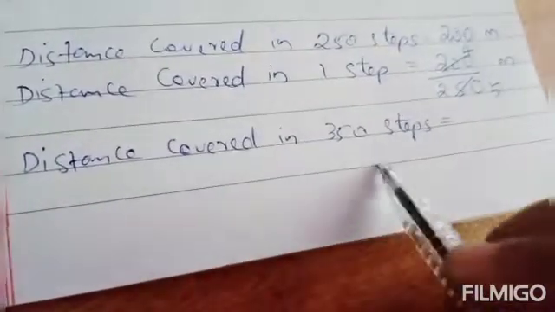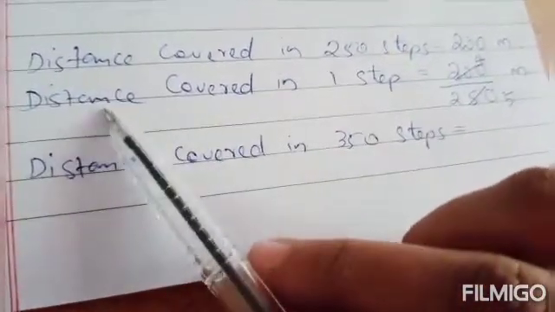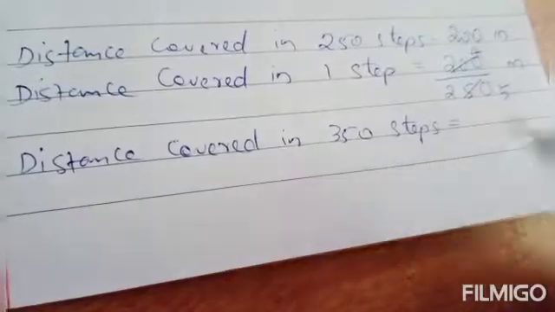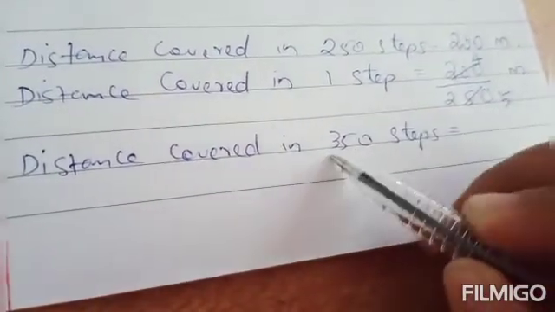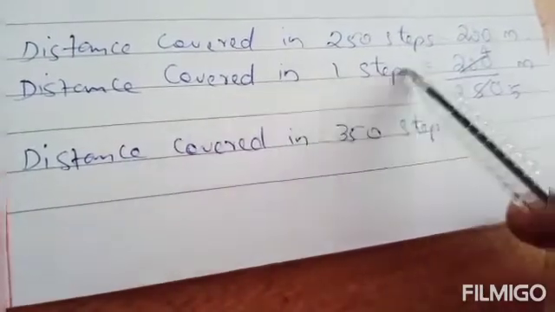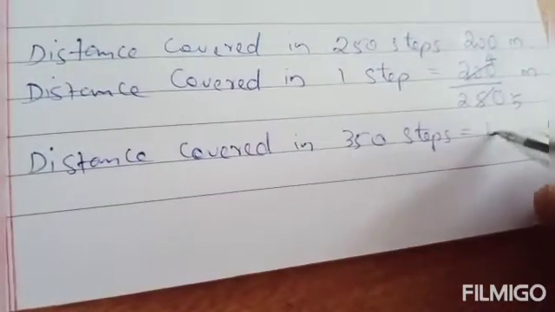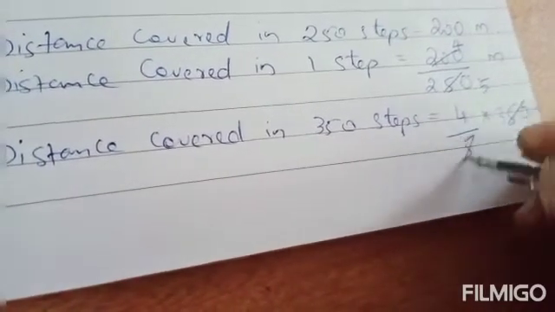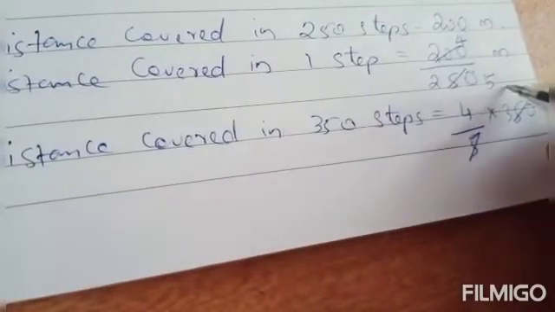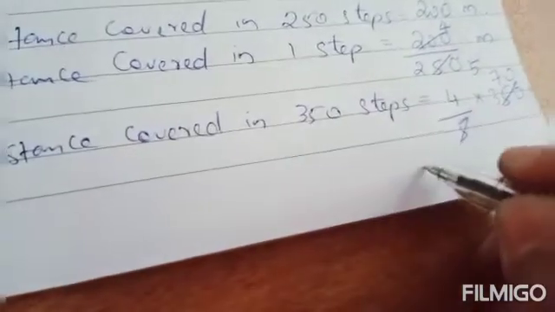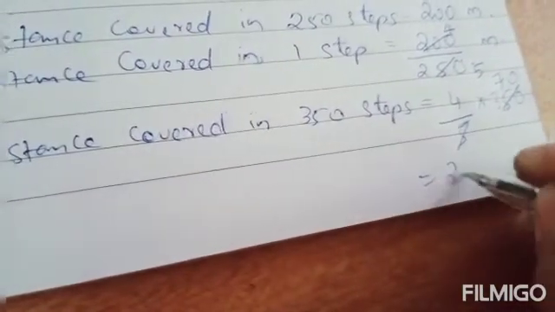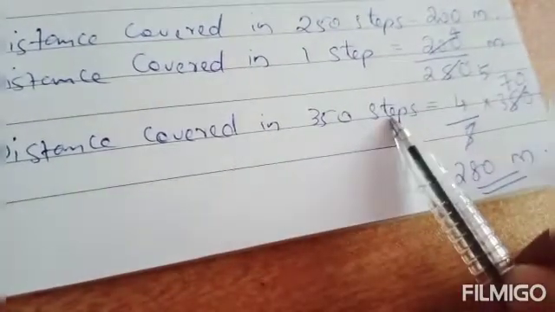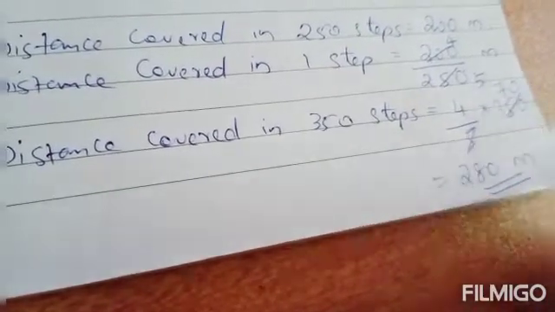Now distance covered in 350 steps. How can you find? If you know distance covered in one step equal to 4 by 5 meter, then distance covered in 350 steps will be 4 by 5 into 350. Distance covered in one step into 350. So 350 and 5 you can divide. 350 by 5 it is 70. Now 4 into 70 it is 280 meter. So distance covered in 350 steps is 280 meter.